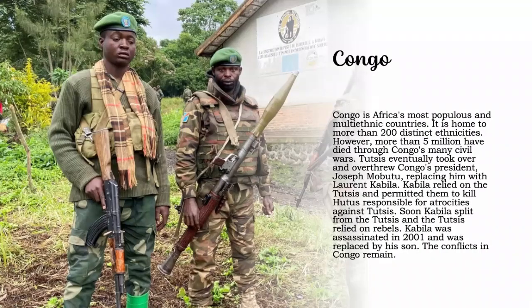Soon Kabila split from Tutsis, and the Tutsis relied on rebels. And then Kabila was assassinated in 2001 but was replaced by his son. So, unfortunately, the conflicts in Congo still remain.